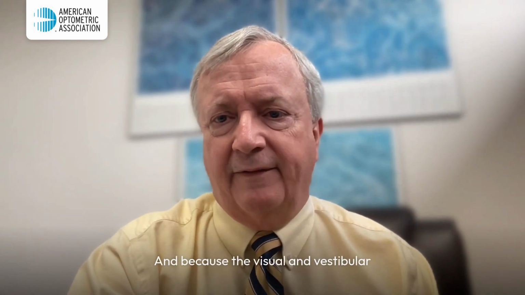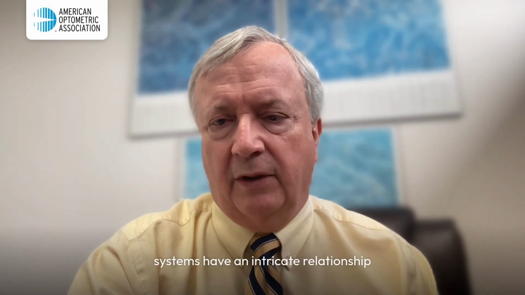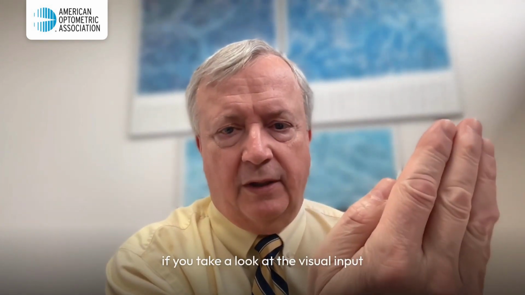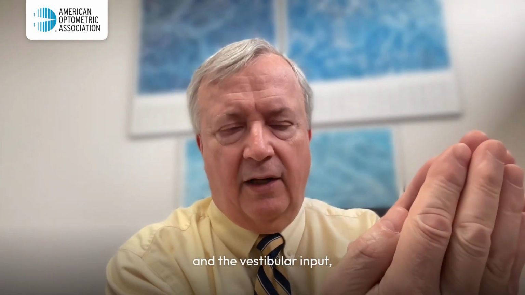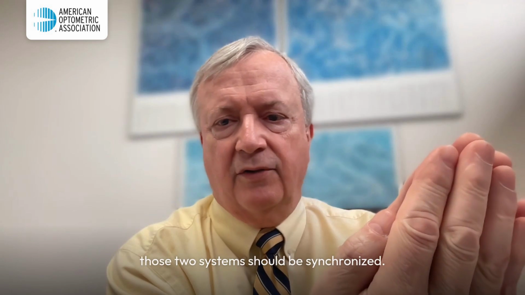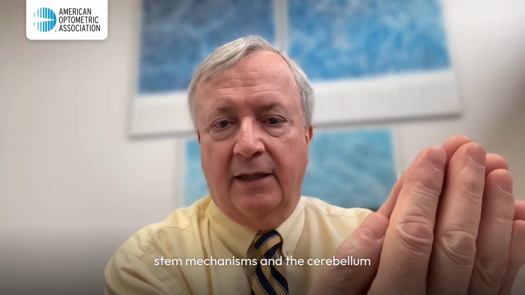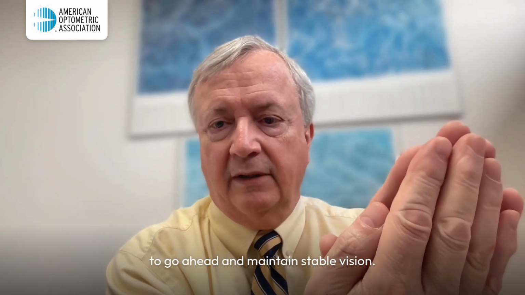The visual and vestibular systems have an intricate relationship regarding the VOR gain. When you turn your head and rotate, the visual input and the vestibular input should be synchronized. It goes through several different brainstem mechanisms and the cerebellum to maintain stable vision.